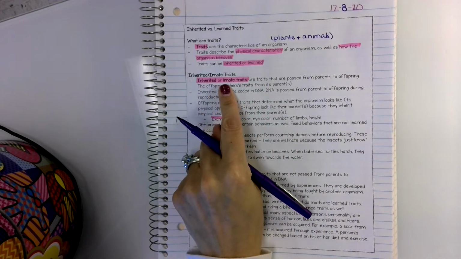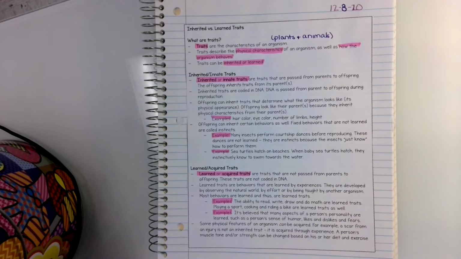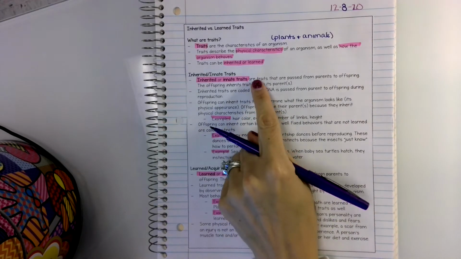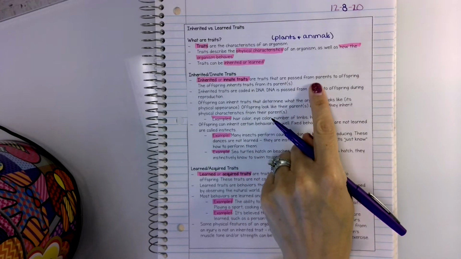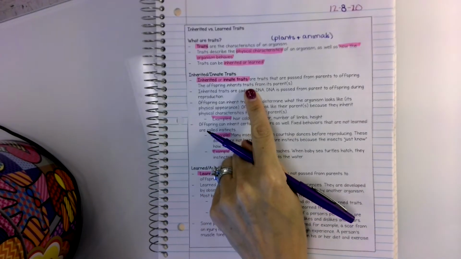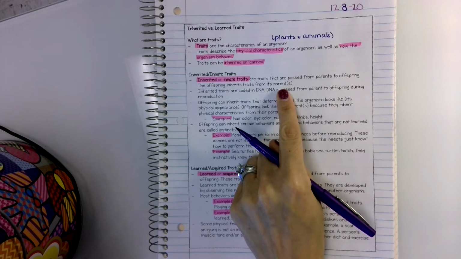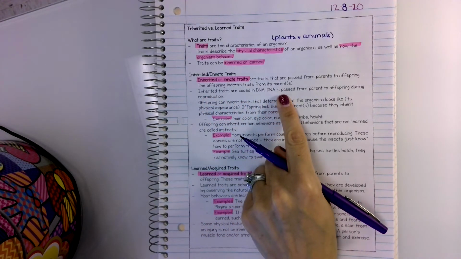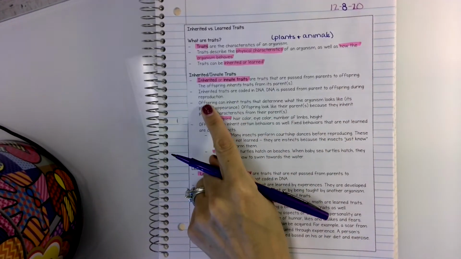So our inherited traits are innate. That word always trips me up when I have to actually say it out loud. Innate traits are traits that are passed from parent to offspring. The offspring inherits traits from its parents. Inherited traits are coded in DNA. DNA is passed from parent to offspring during reproduction.